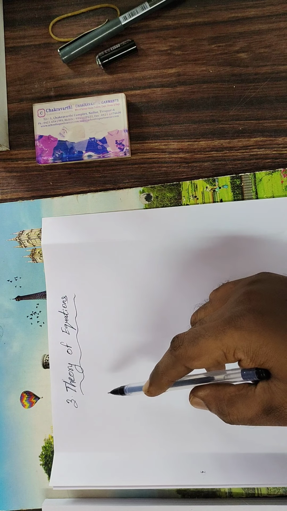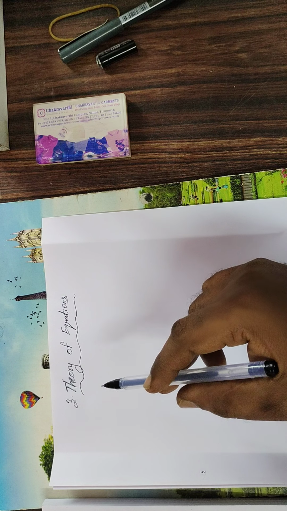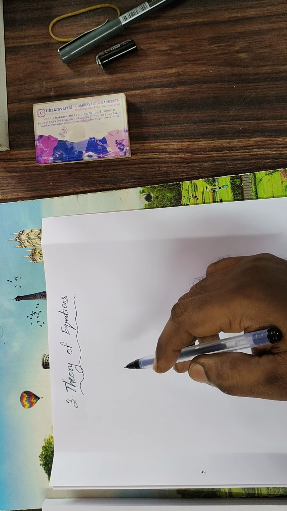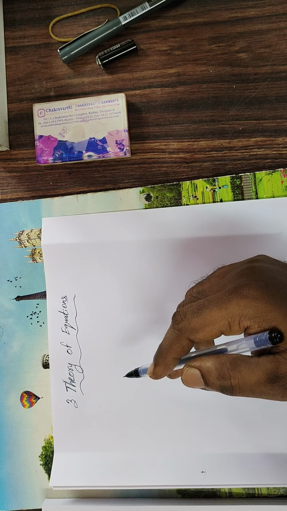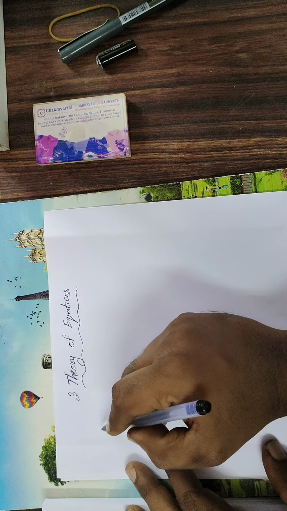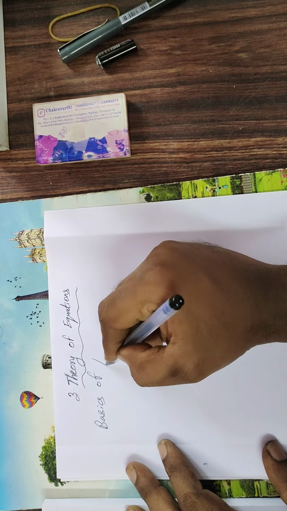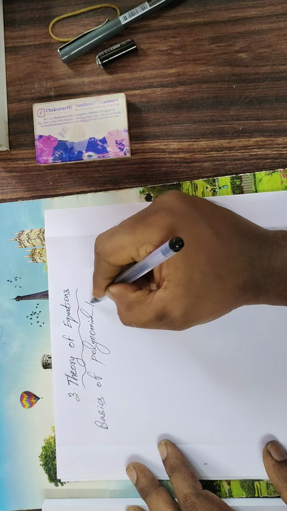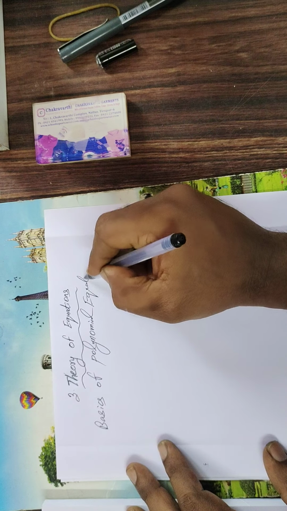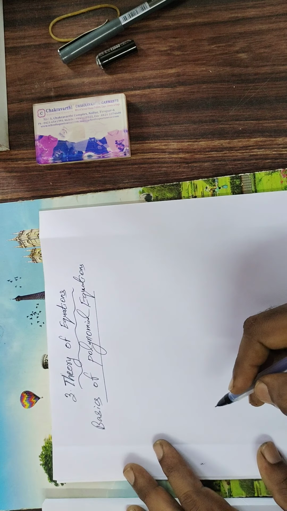So this chapter is a very simple chapter, students. First I will give some basic ideas. Already you may have studied in 10th standard. Basics of polynomial equations.